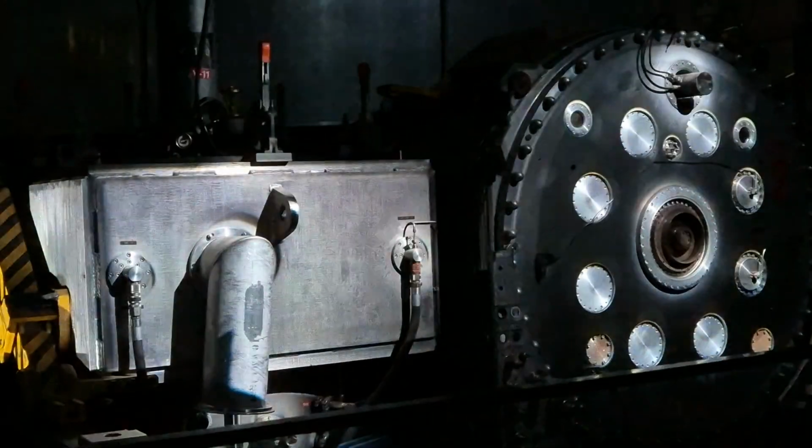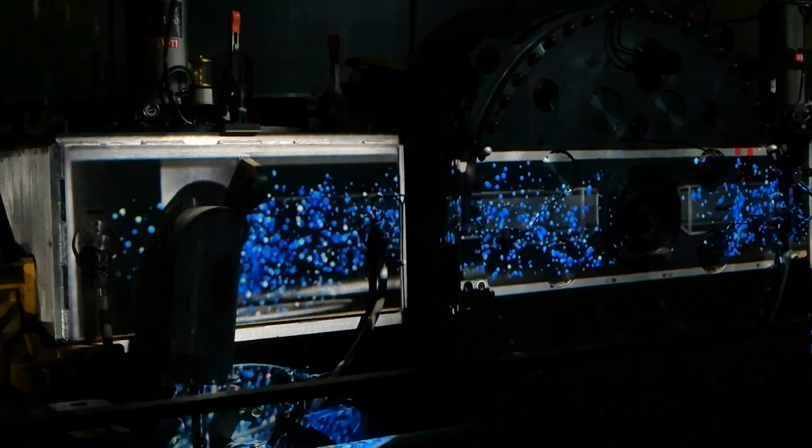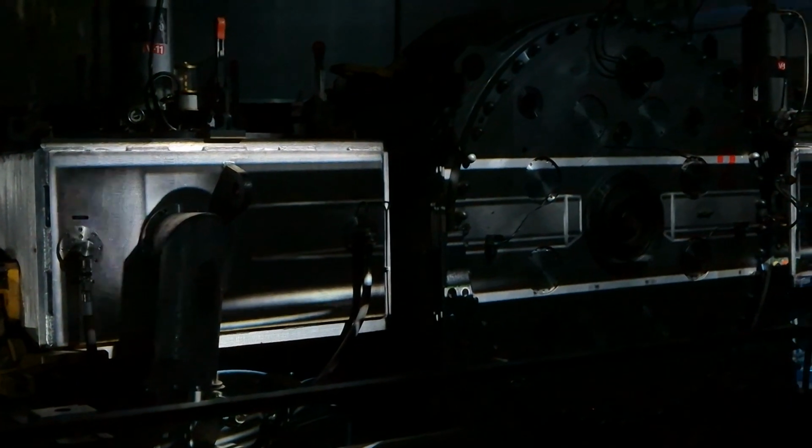Operation of the synchrocyclotron requires a sequence of actions. Massive pumps extract the air from the vacuum chamber so that protons do not collide with gas molecules during their acceleration.